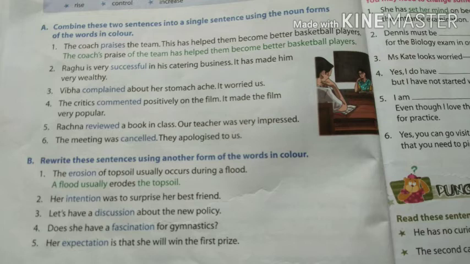That word is changed into a noun. In the third sentence, the highlighted word is a verb, complained. In the fourth, commented is also a verb. In the fifth, reviewed is a verb. And in the sixth, cancelled is also a verb. And it is changed. As we have seen, what is nominalization?